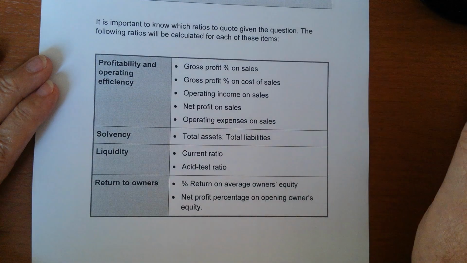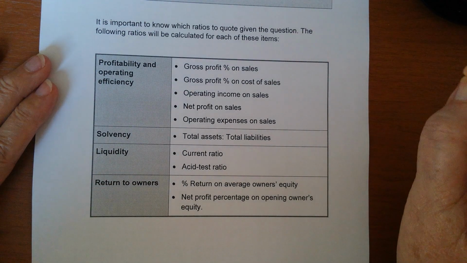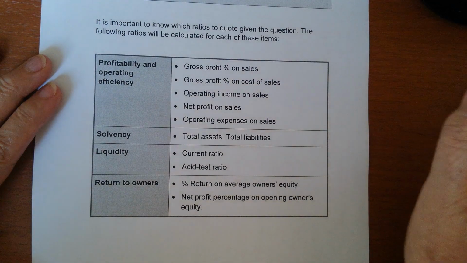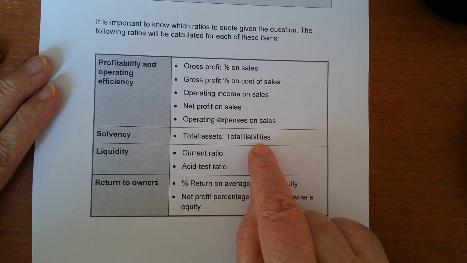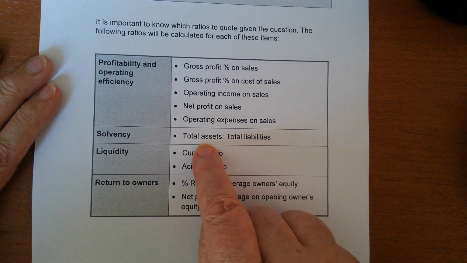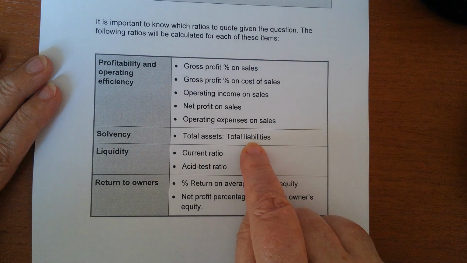If they tell you to show the solvency of the business in the question, it means you take your total assets to your total liabilities. So total assets will be your non-current assets plus the current assets. The total liabilities is your non-current liabilities plus your current liabilities.